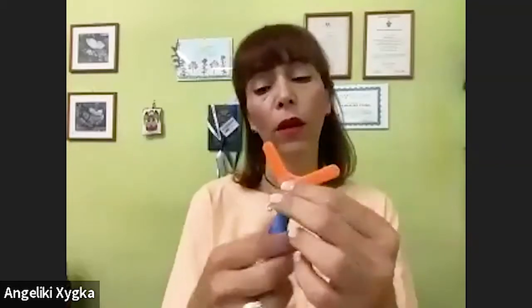And you can also use it a bit more, take it off from the Z-Vibe and ask the child to hold it like this.